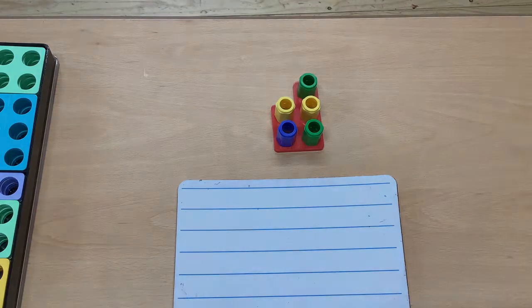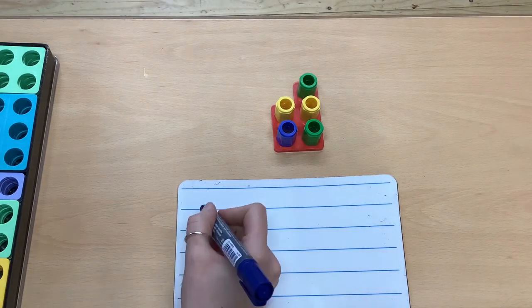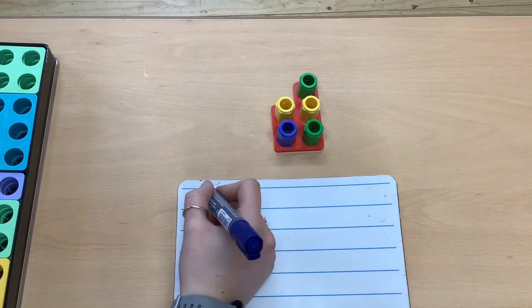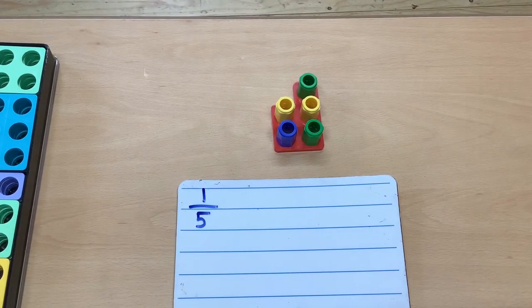What is the denominator? I have used the Numicon 5 piece. That means we are working in fifths. The fractions we are looking at are going to be fifths. So my denominator is 5. Have a look at the pegs. How many are blue? Can you pause the video and tell your adult how many pegs are blue and how you would say this as a fraction? There is one blue peg. This means that I have got 1/5 blue.